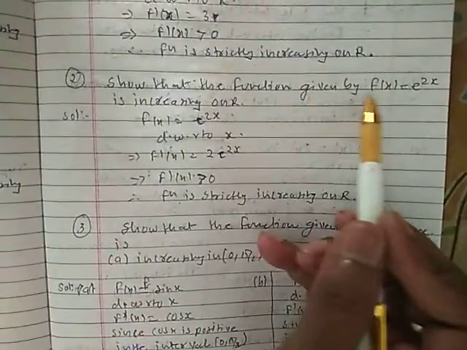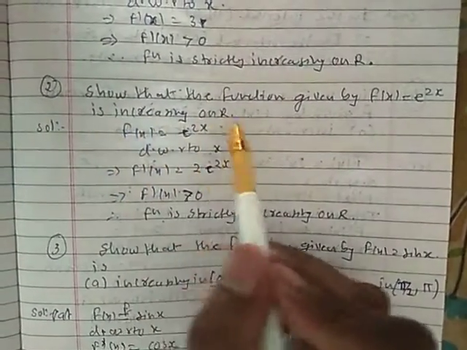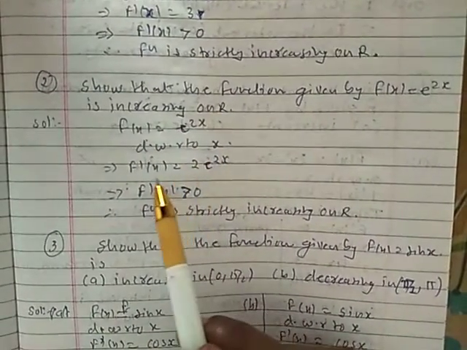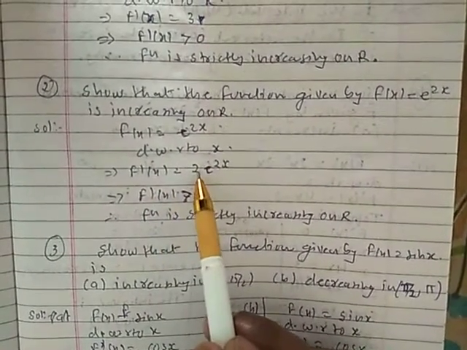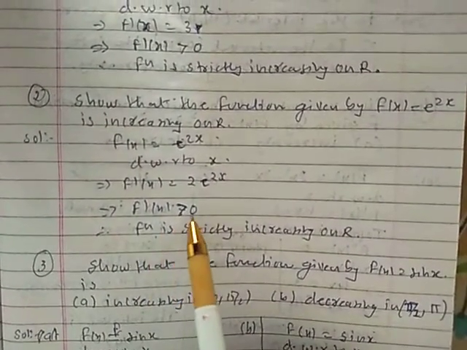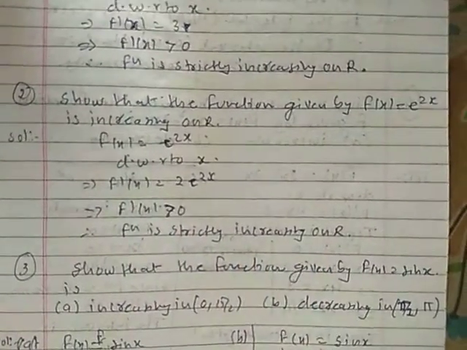Show that the function given by f(x) = e^(2x) is increasing on R. Again f(x) = e^(2x). The derivative with respect to x, f'(x), is equal to 2e^(2x). This is greater than 0. So f'(x) is greater than 0, so the function is strictly increasing on R.